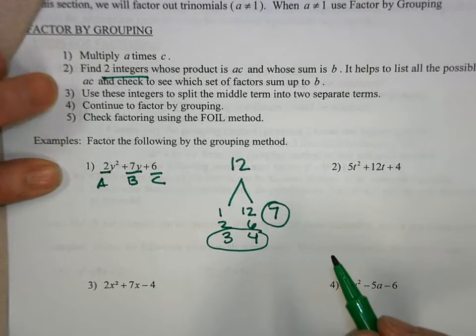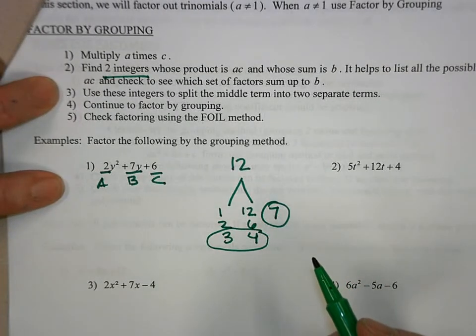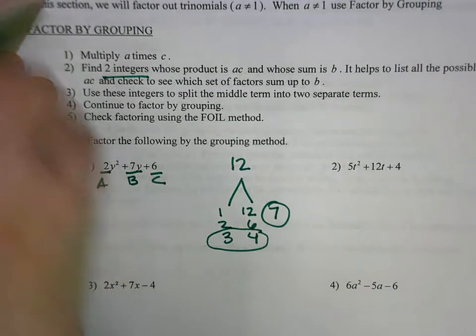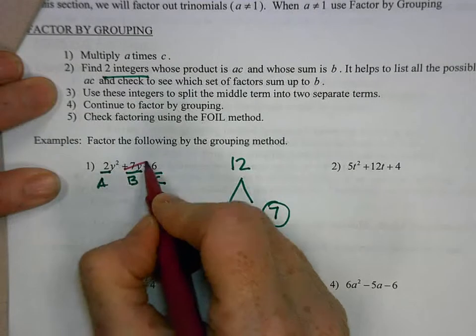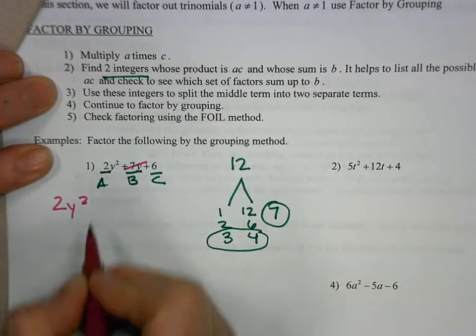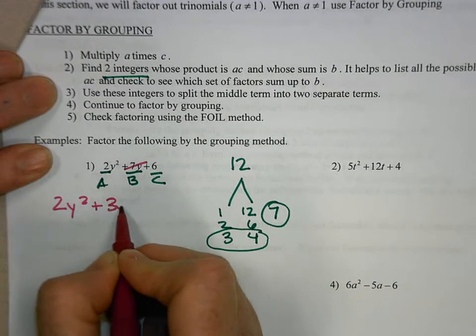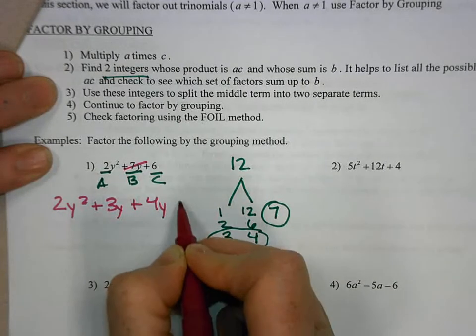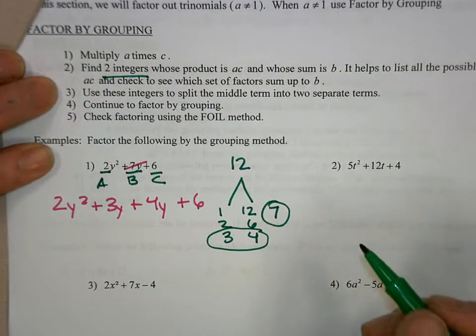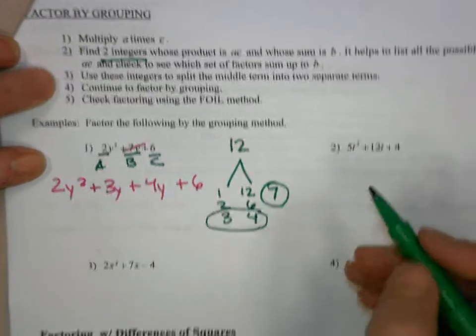Now what do I do with them? So it says use these integers to split the middle term into two separate terms. So I'm going to replace the 7y in 2y squared plus 7y plus 6. Instead of putting 7y, I'm going to say plus 3y plus 4y plus 6. And now I'm going to go to the next step. I'm going to continue to factor by grouping.